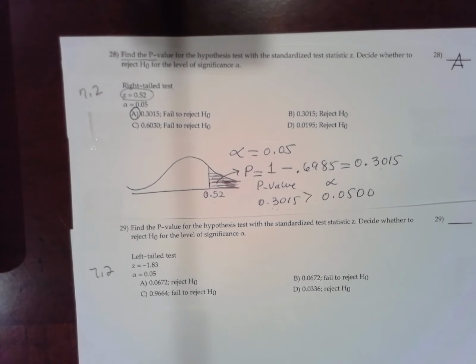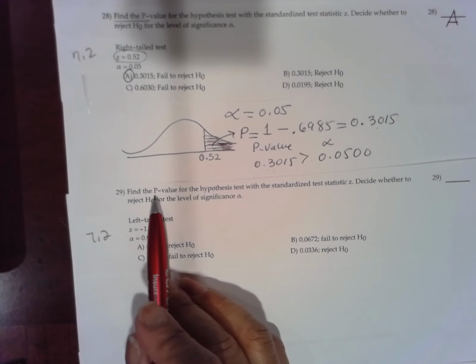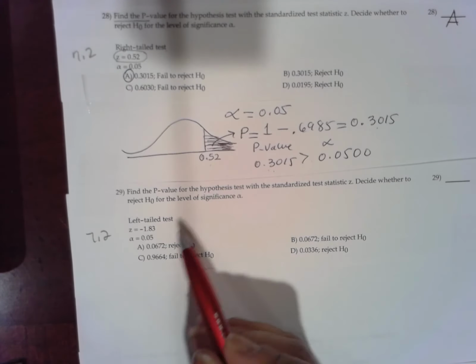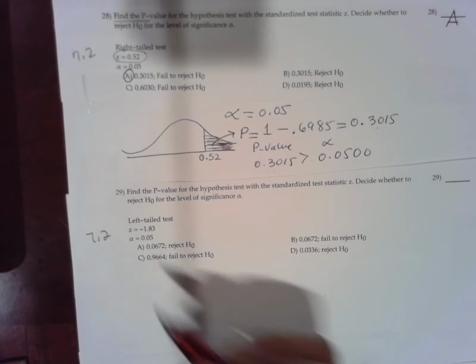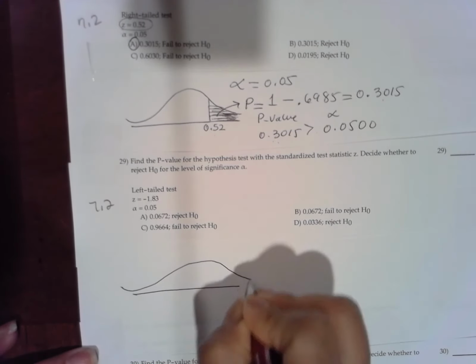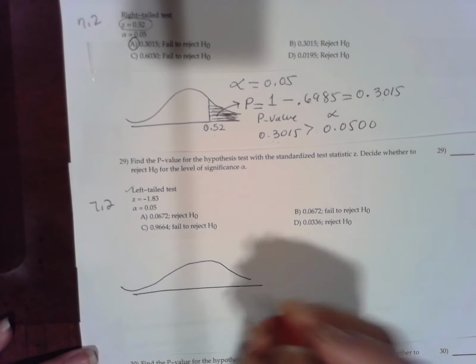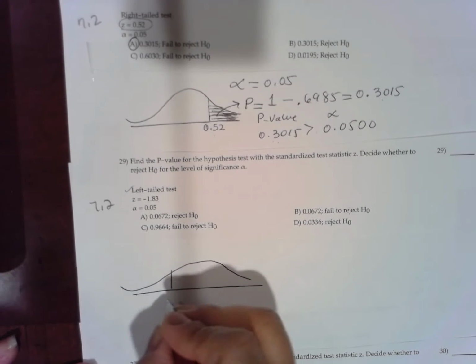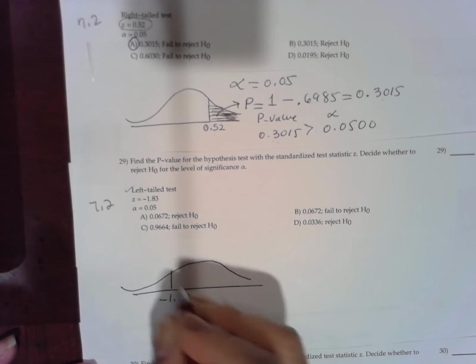So number 29, find the p-value. It's the area under the curve, and they're giving you the z-score and the alpha. We draw a picture, and it says that it's a left-tail test. So I'm going to be to the left, and it's negative 1.83.